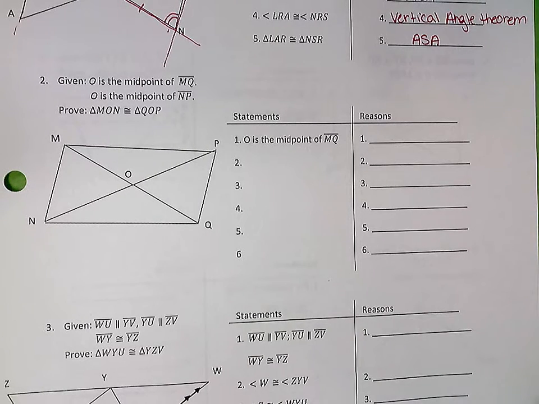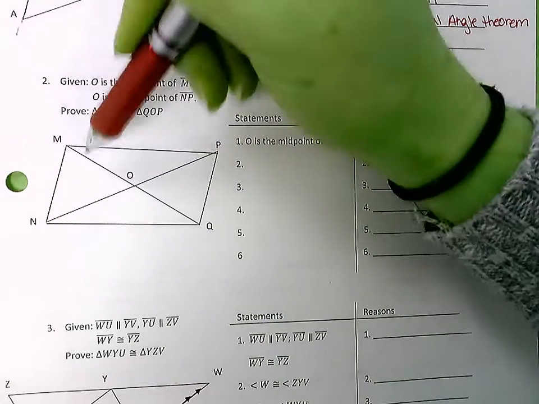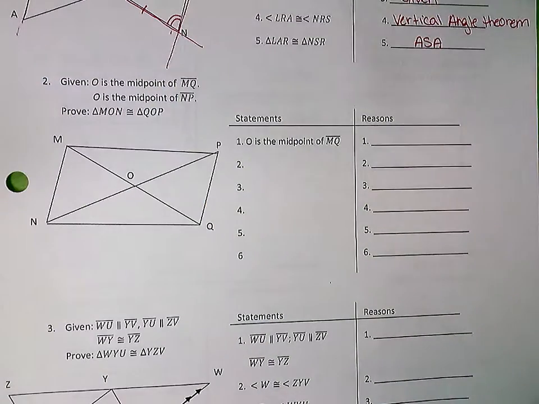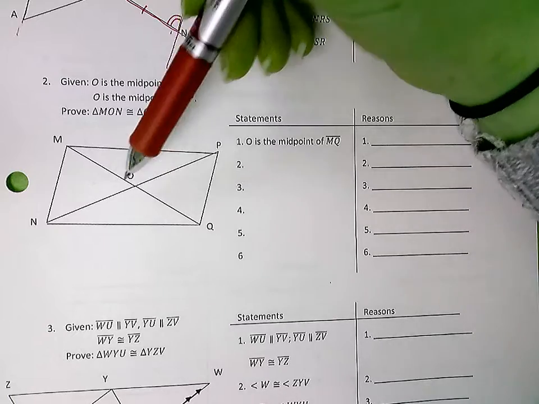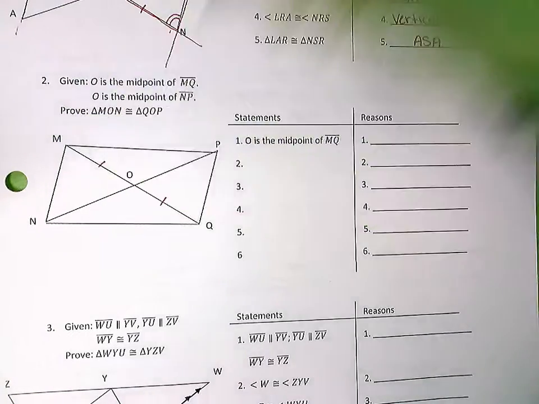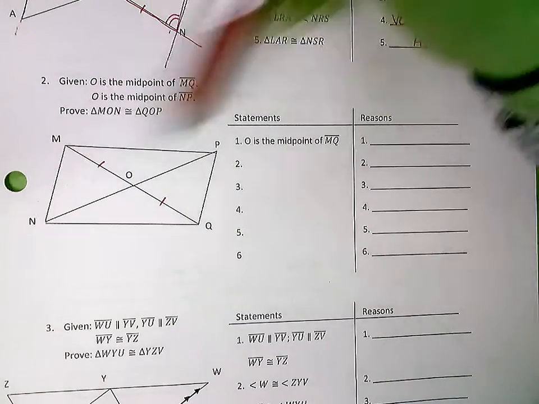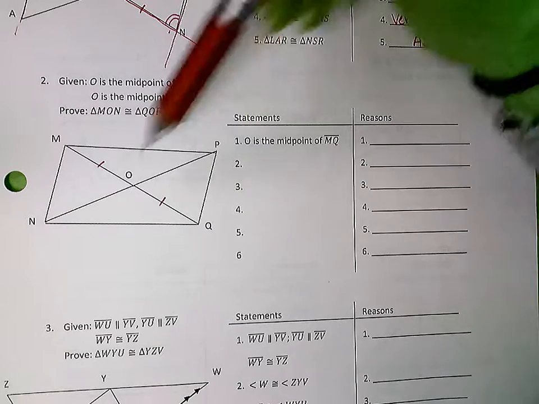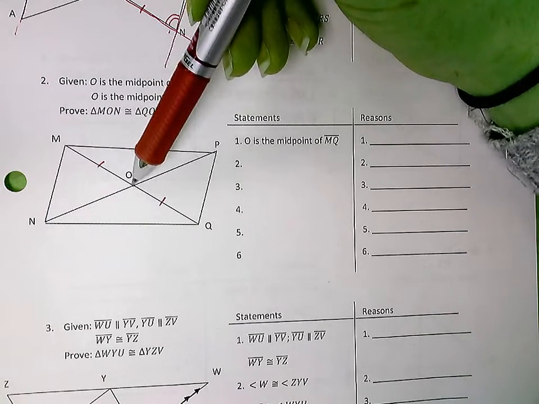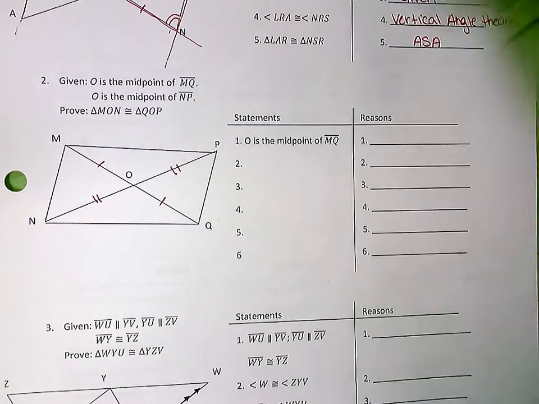All right, looking at number 2 then. Again, first we're going to look at our given. We're given O is the midpoint of MQ. Well, if O is the midpoint, what does that mean about my segments? They're congruent. I have O as the midpoint of NP. So again, I have a midpoint, meaning that splits that segment into 2 congruent pieces. And I can label that right away.